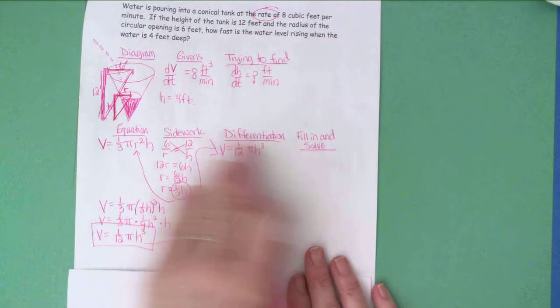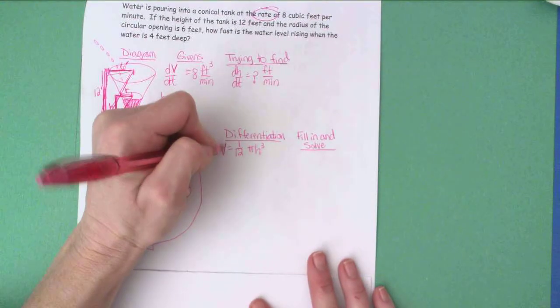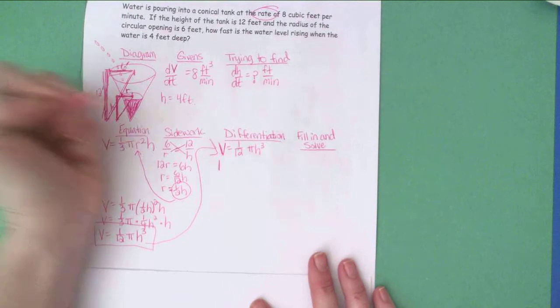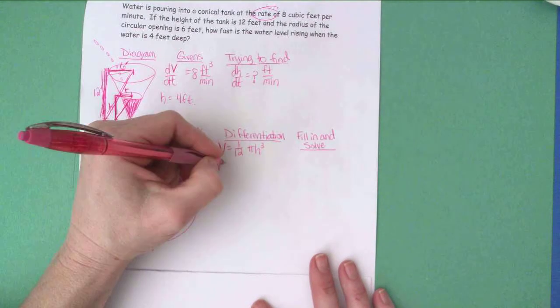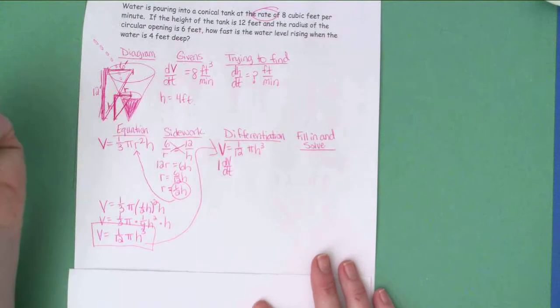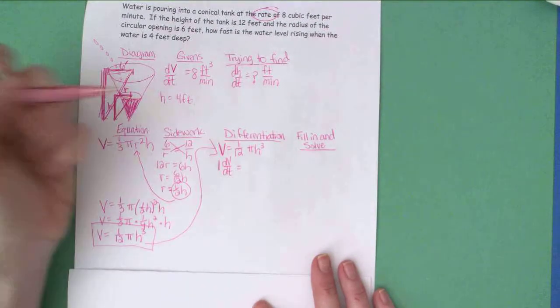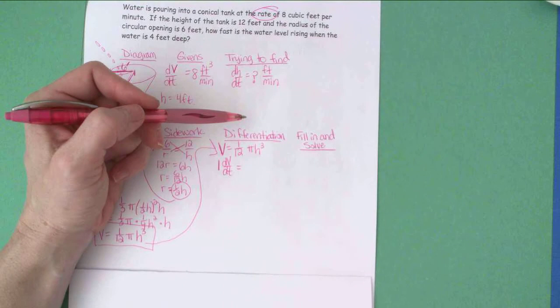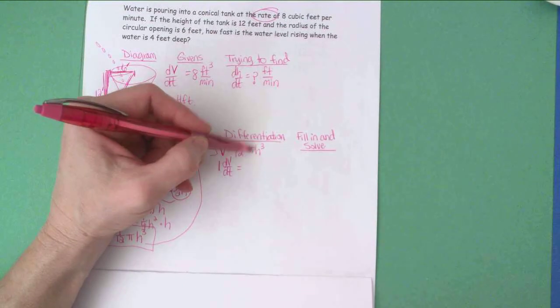So moving from left to right, the derivative of V is just 1. But because it's implicit with respect to time, tack on dV/dt equals. Now over here, I'm just going to go ahead and use the power rule because 1/12 pi is just a constant.